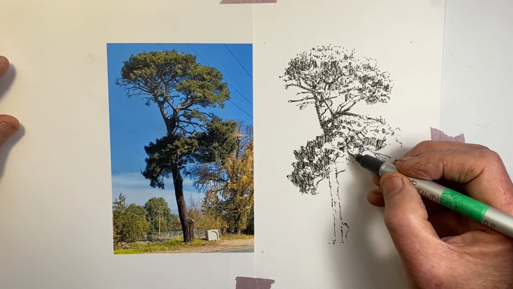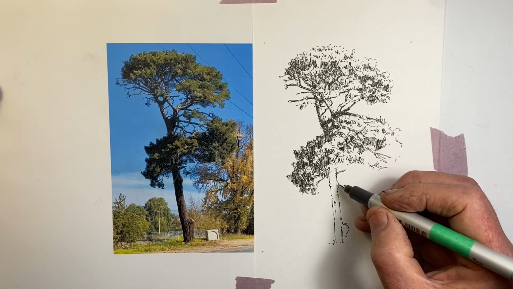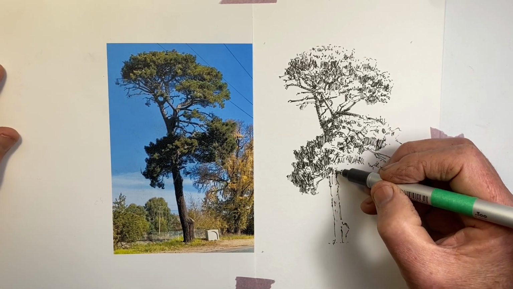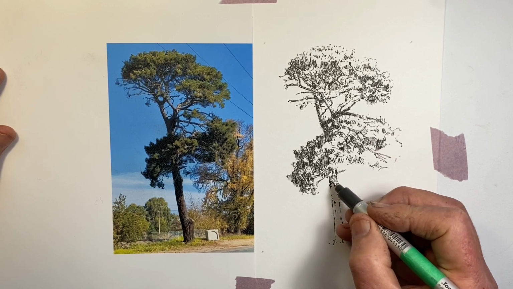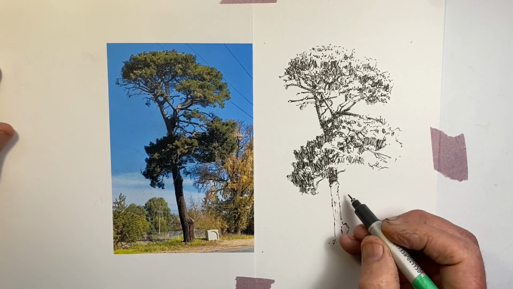And that's one that I'll tell you for free. Of course, it's not particularly relevant to a tree only. It's the sort of point that applies to everything. So now I'm starting my hatching for the trunk and for the shadowed areas of the trunk.